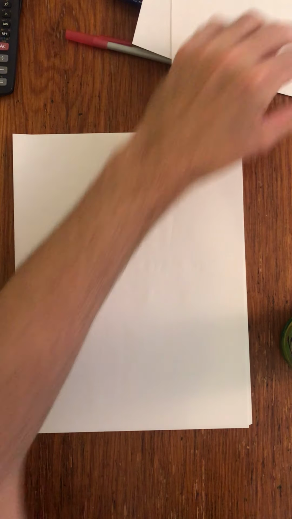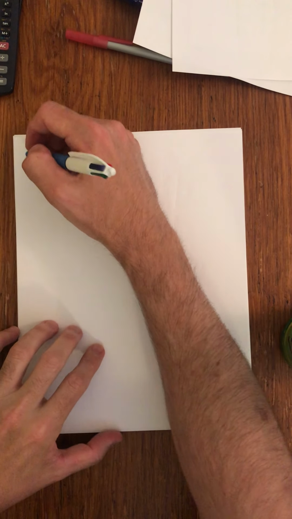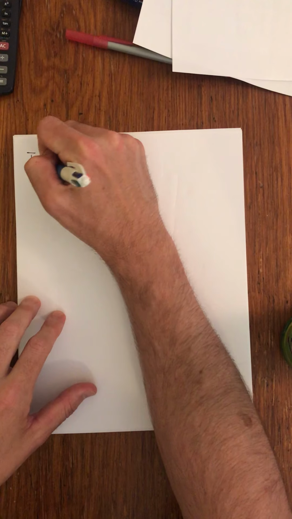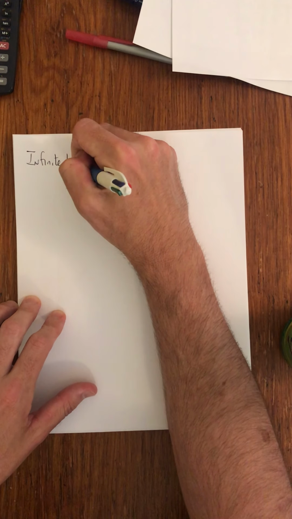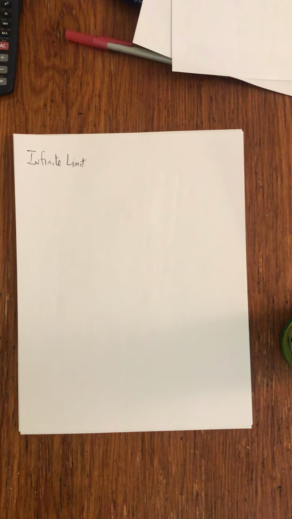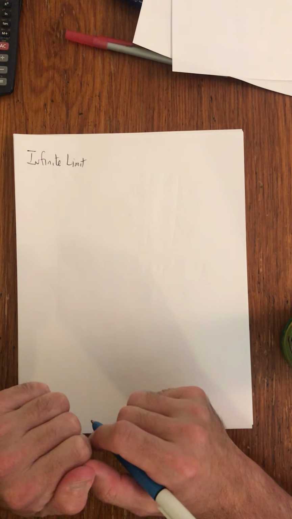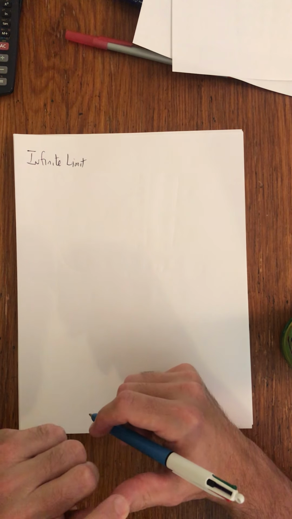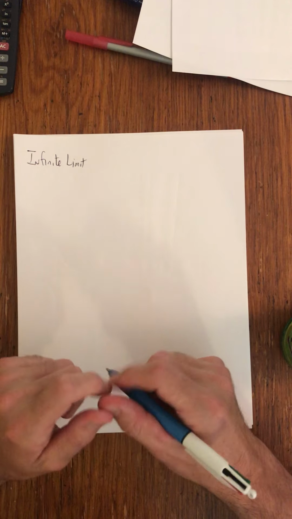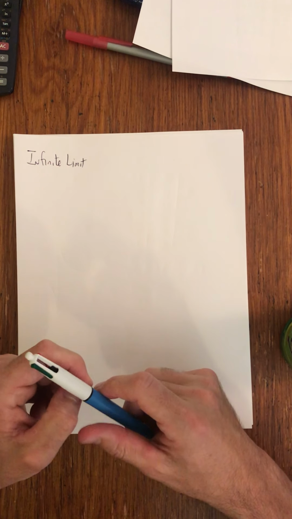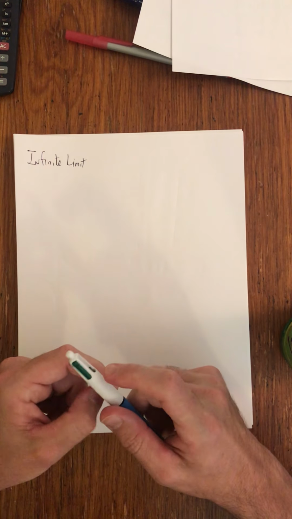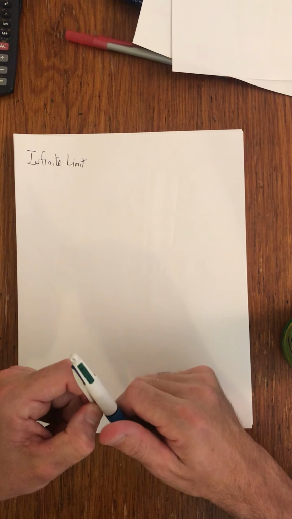Now, another set of really important limits that we want to talk about are things called infinite limits. Right? An infinite limit is when you take the limit of some expression as it approaches infinity. Well, why would we do that? Well, oftentimes in physics, what we're caring about is what happens after a really long time. Well, in physics, what's a really long time?